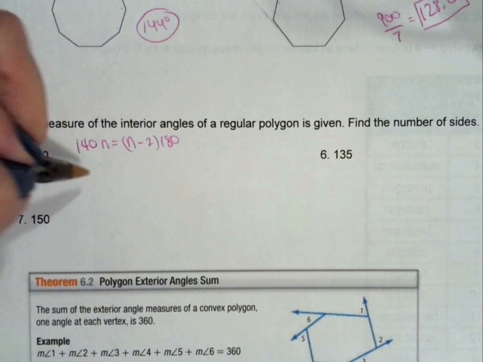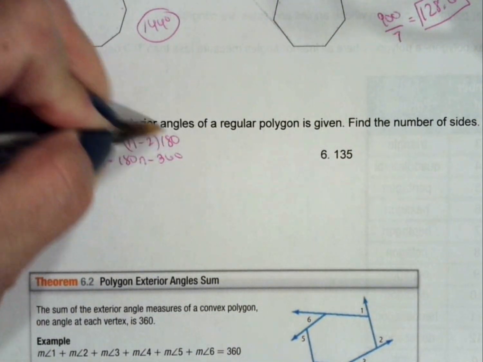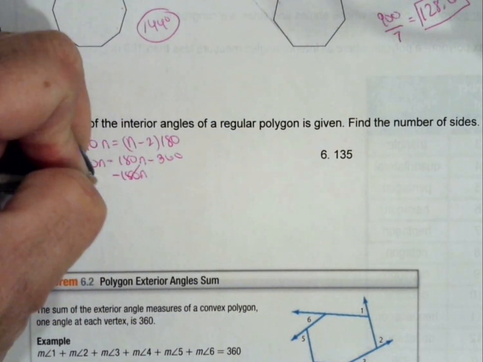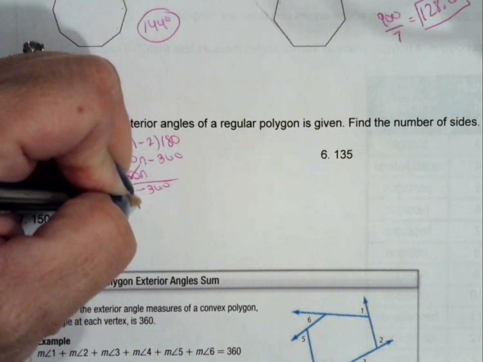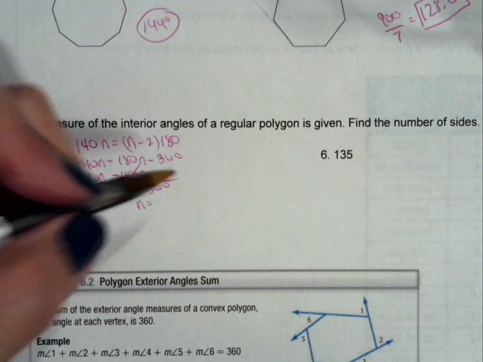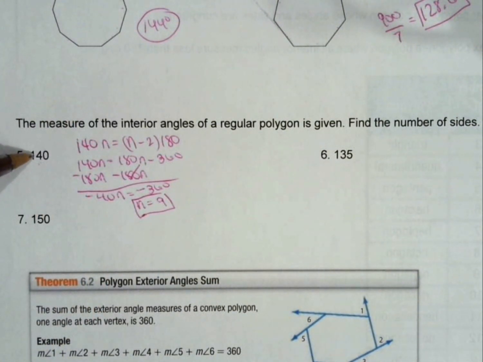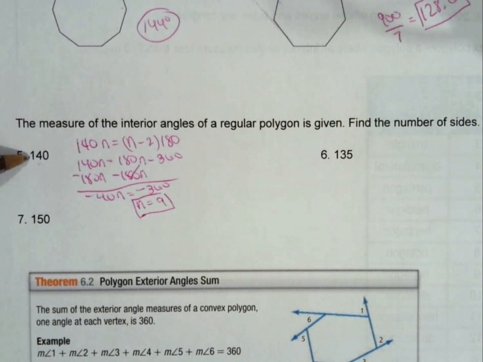And we're going to solve this every time. So 140n equals 180n minus 360. So it did the distributive property there. So I have negative 40n equals negative 360. And when I divide, I get 9. So that n stands for number of sides. If one angle in a regular polygon is 140, that polygon had 9 sides.